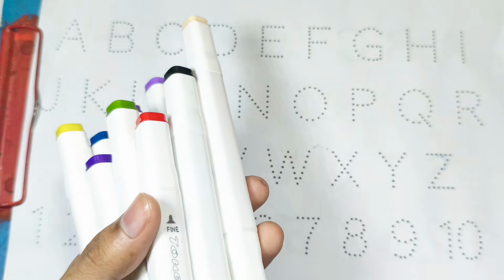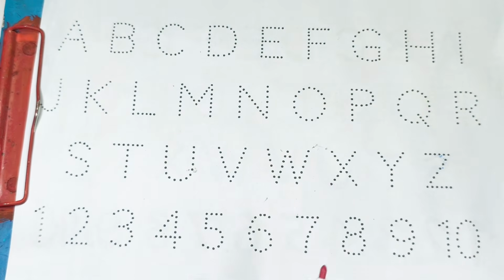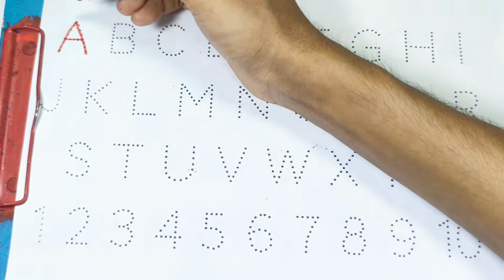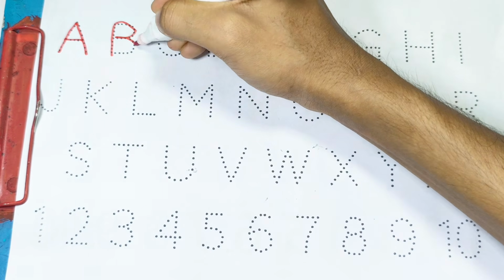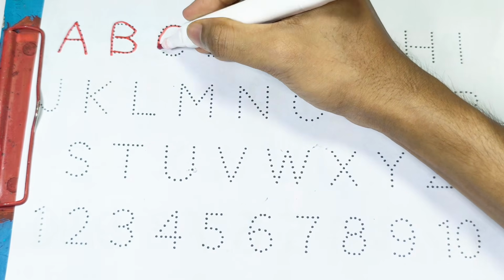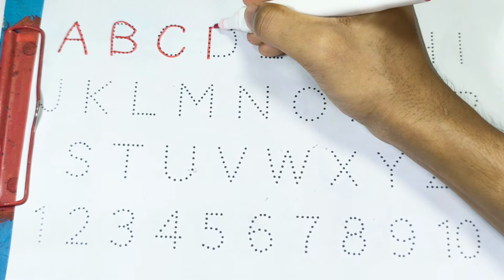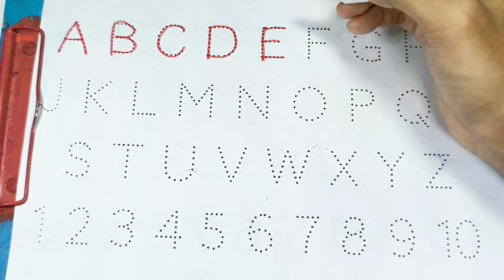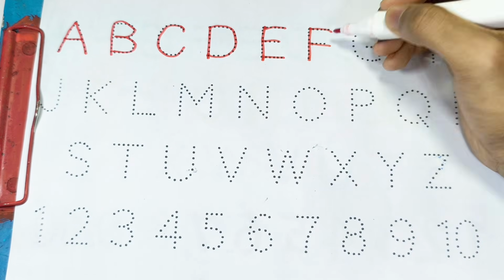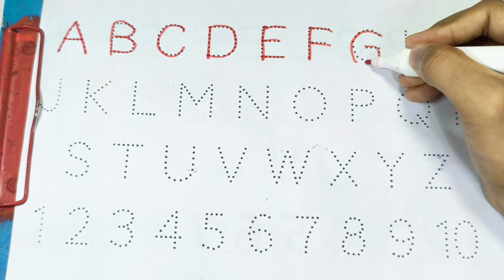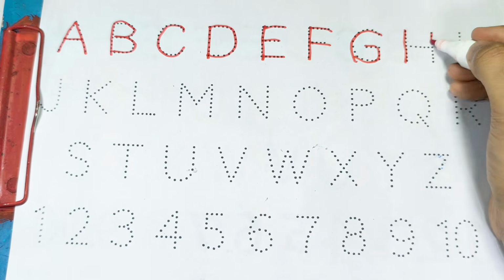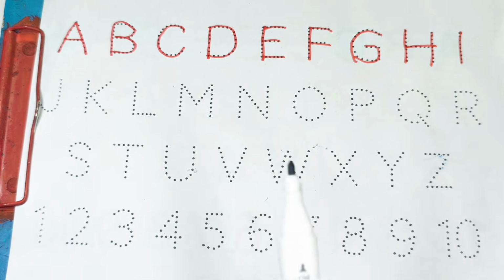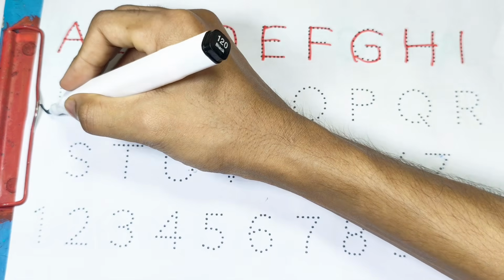Please stay with us. Now we're writing alphabets and numbers. Geranium color. A, B, C, D, E, F, G, H, I. Now we're using the color of black.